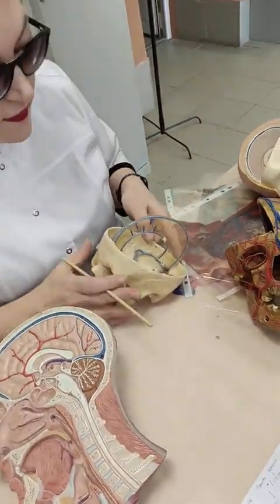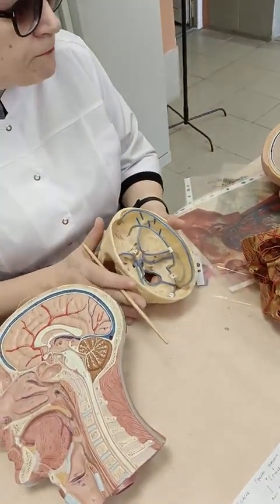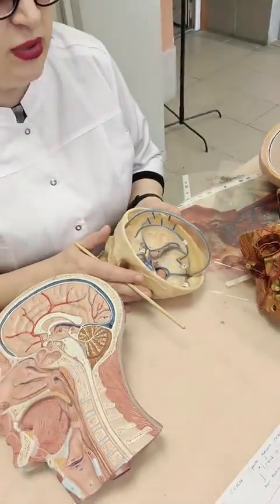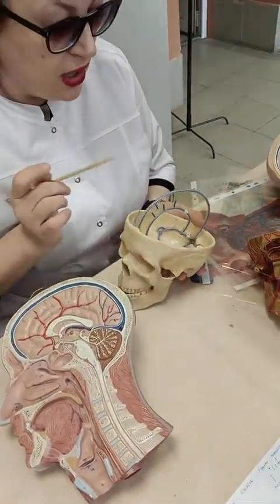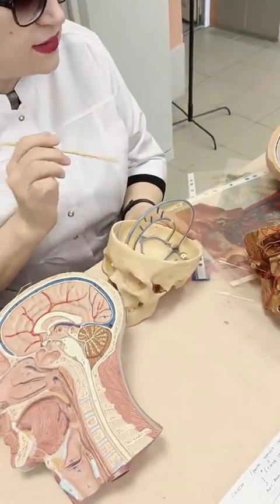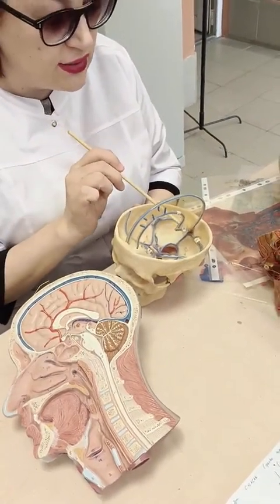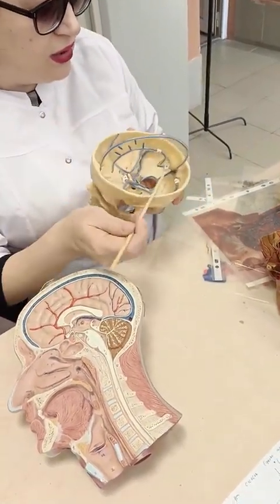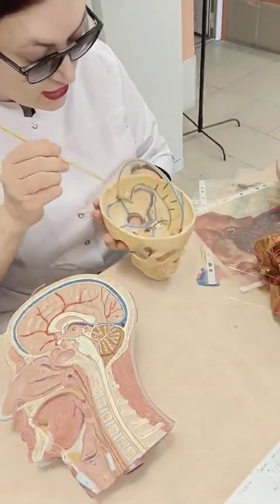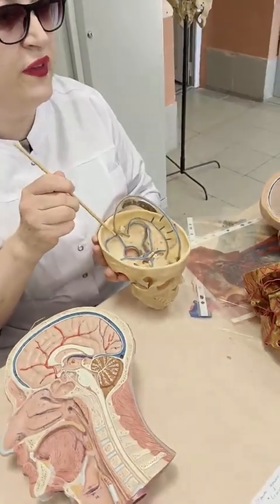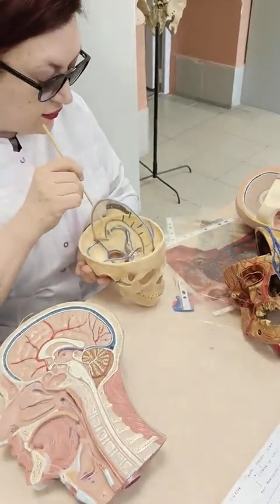First group is the sinuses. Students, the main intracranial tributaries of the internal jugular vein are represented by sinuses. First sinus, the superior sagittal sinus, inferior sagittal sinus, and between you can see the rectus sinus. Rectus sinus drains into the confluence of sinuses, the increasing part of the transverse sinus, and continues into the transverse sinus.